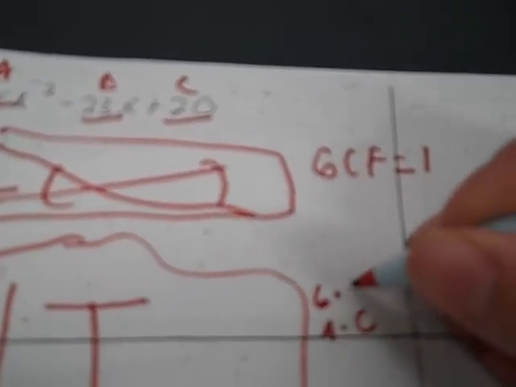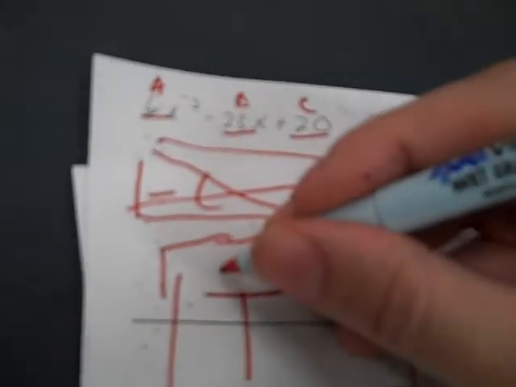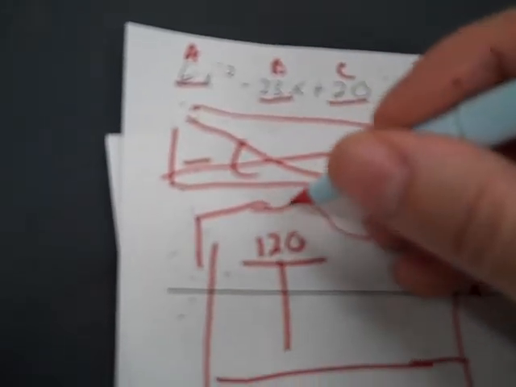So, again, I take A, B, and C. So I'm going to be taking A times C. I'm going to want to know what A equals down here. So positive 6 times 20. That's positive 120. Sum, because it's positive, needs to equal 23. 120 divided by 1 is 120. There ain't no way that's 23.